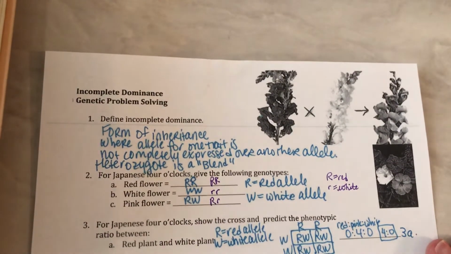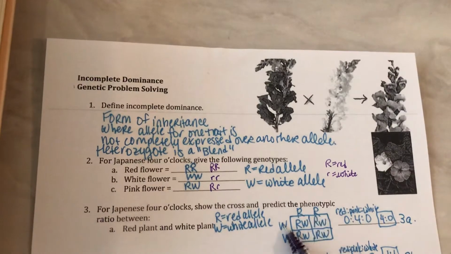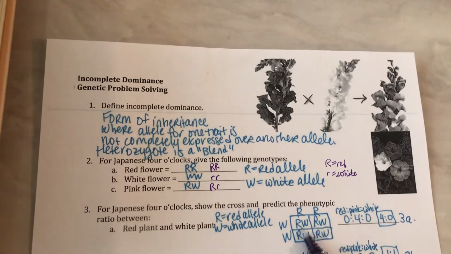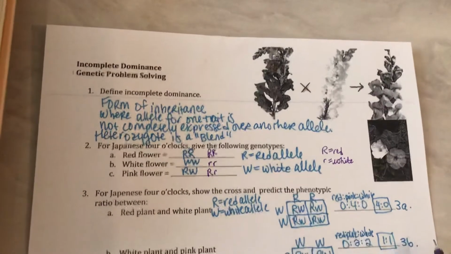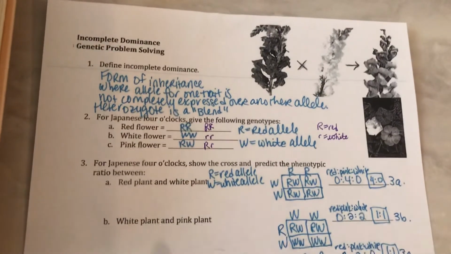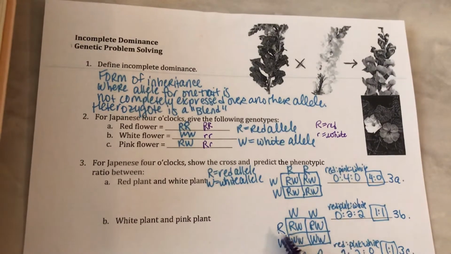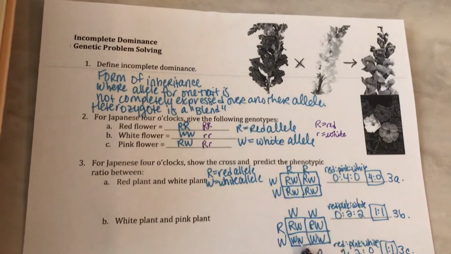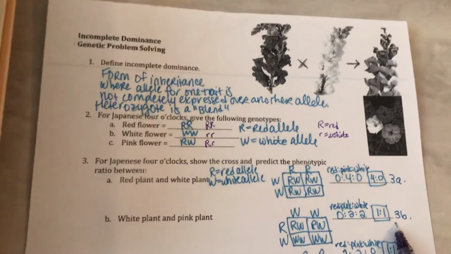So for number 3A, let's say we cross a red and a white plant. This would be how we set up our square: RR, WW, and they are all RW. So we would end up with 0 reds, 4 pinks, 0 whites, and that's basically a 4-to-0 ratio. For 3B, if we cross a white and a pink plant, that is WW crossed with RW. So we get 2 pinks and 2 whites. So that's a 2-to-2 ratio. That does reduce to 1-to-1.